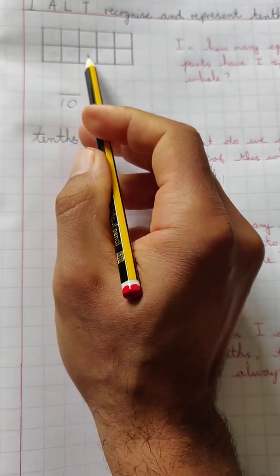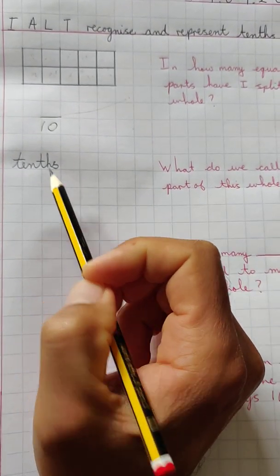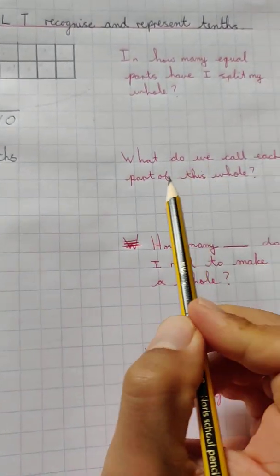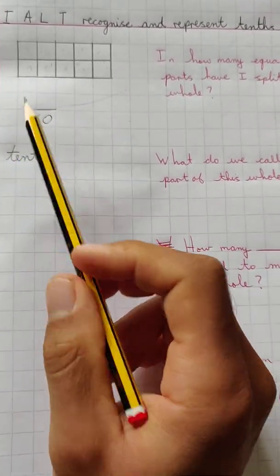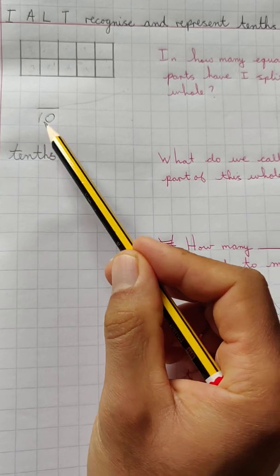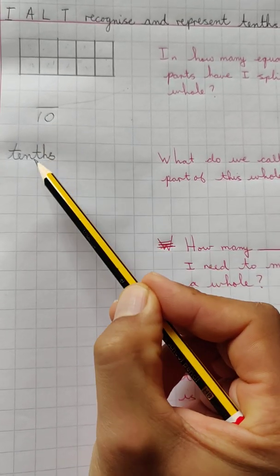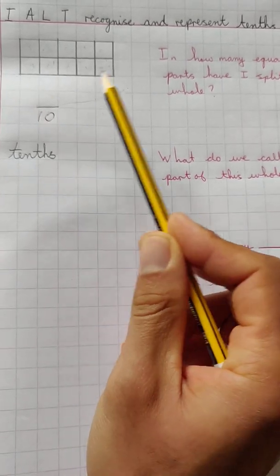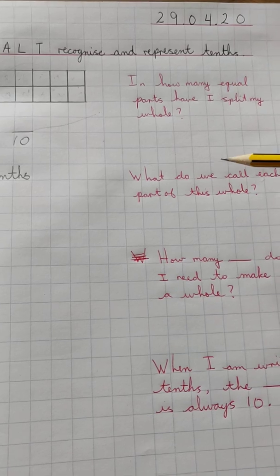Each of these represents my tenths. So that would answer this question: what do we call each of these parts? We call them tenths, and as you can see, it sounds like 10. That's because we split the whole into 10 equal parts. Let's move on to the next question.